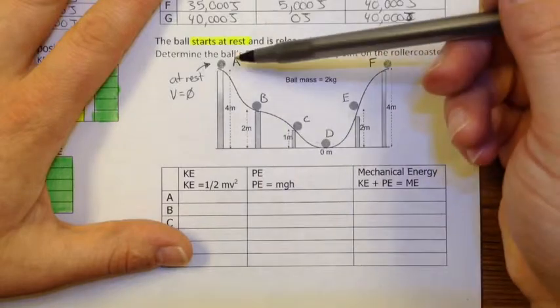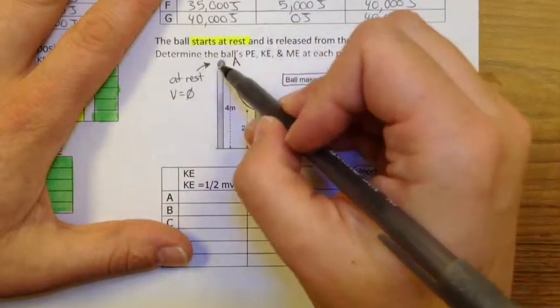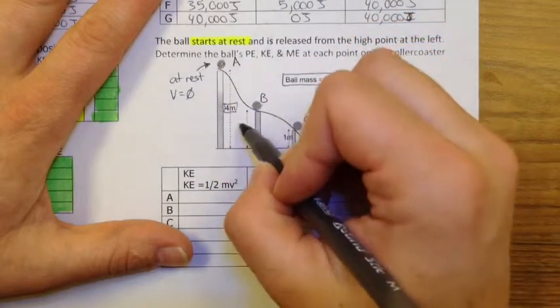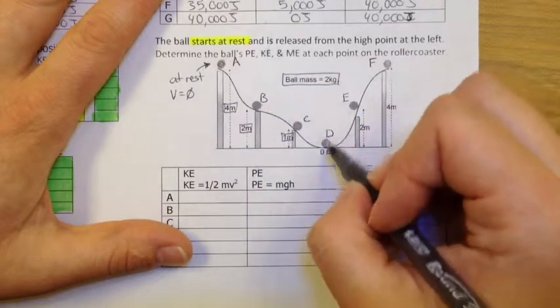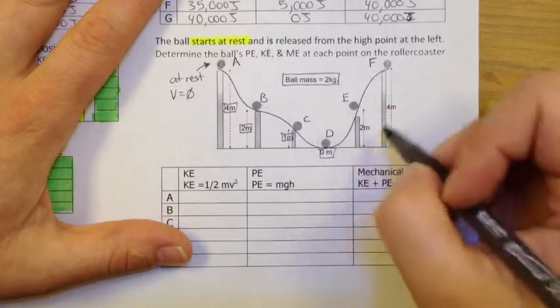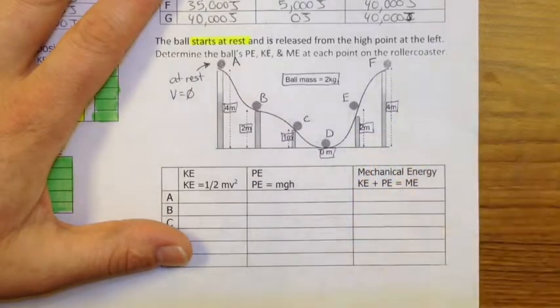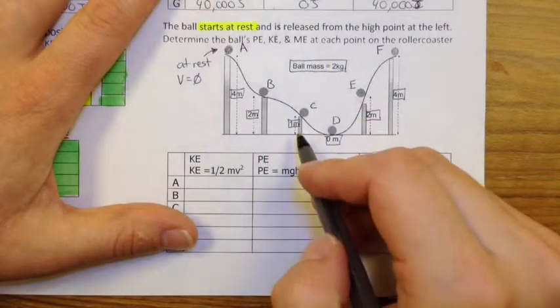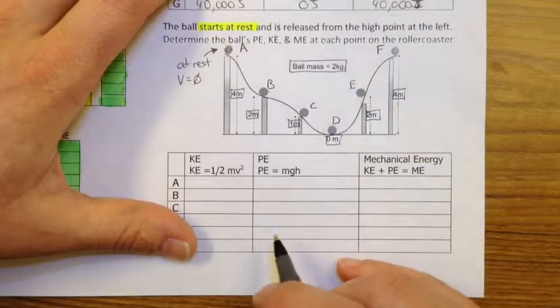Now we look at our diagram. We know that the mass of the ball is 2 kilograms. At position A, it has a height of 4 meters. At position B, we have a height of 2 meters. C is a height of 1 meter. Position D is a height of 0 meters. E is 2 meters, and F, height of 4 meters. We are given information about the mass and the height of the ball at different positions.